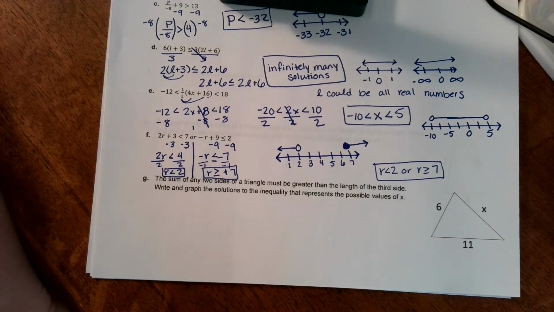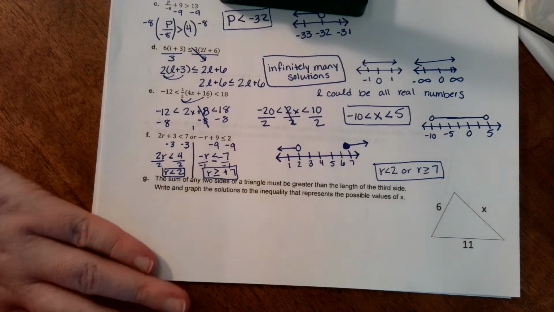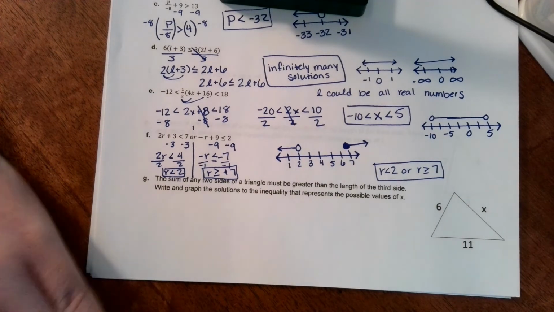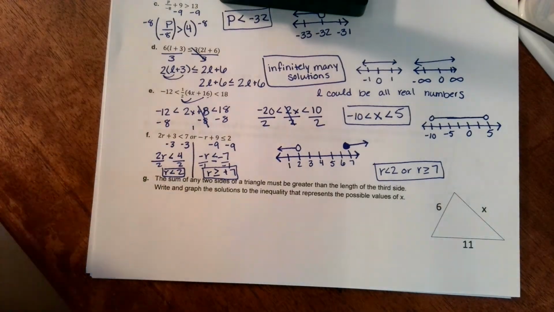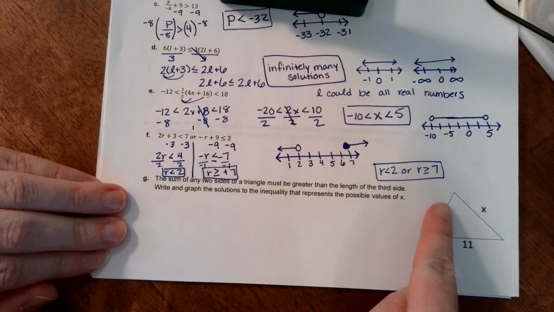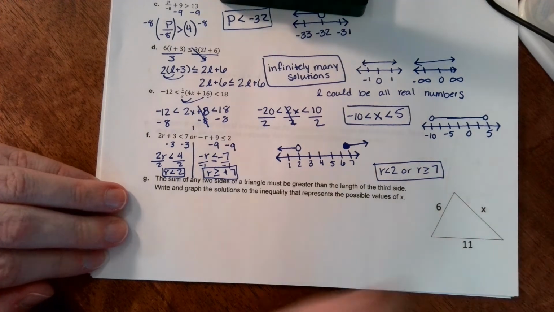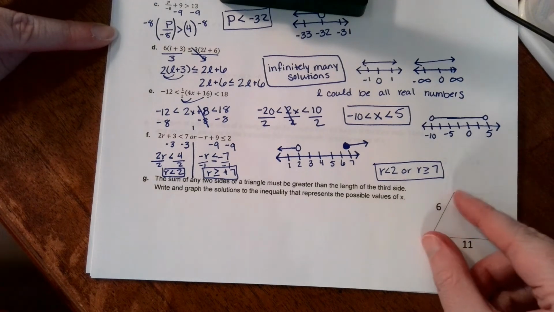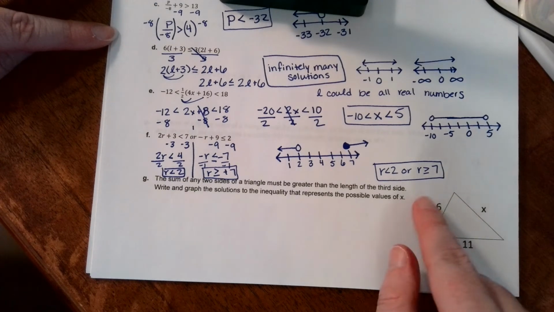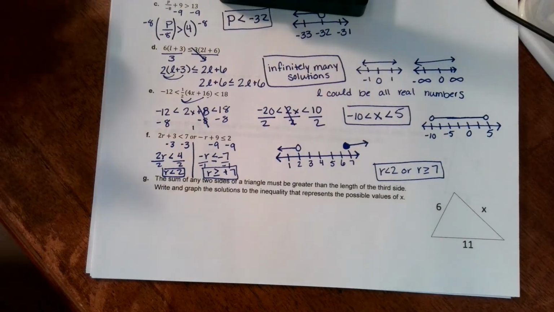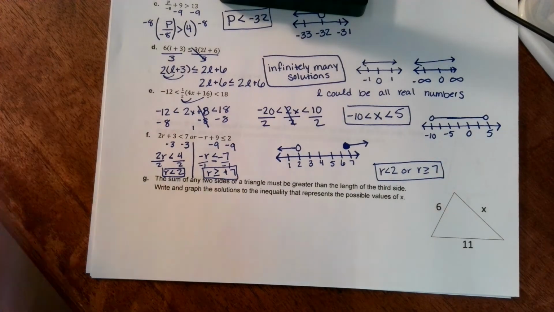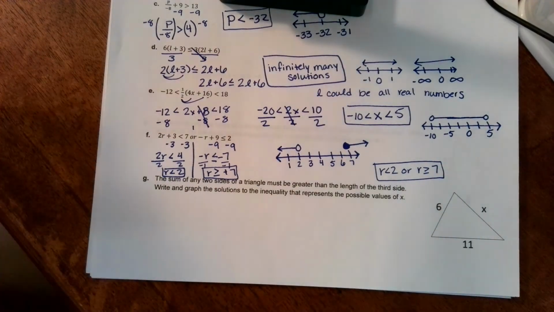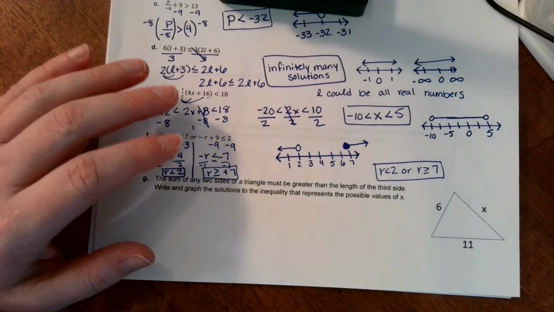Alright, G, the sum of any two sides of a triangle must be greater than the length of the third side. Okay, so what that means is that if I take two sides of a triangle and add them, this should be greater than the length of the third side. Same here, if I take these two and add them, it should be greater than this length. If you have two sides of a triangle that are not greater than the third side, it ends up collapsing.